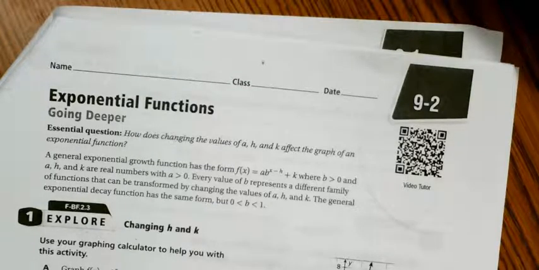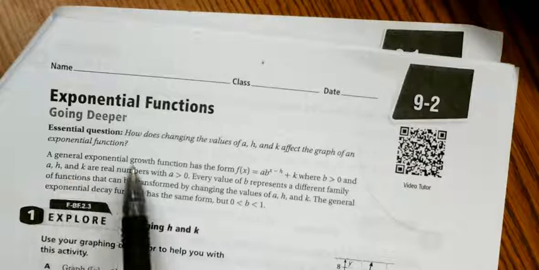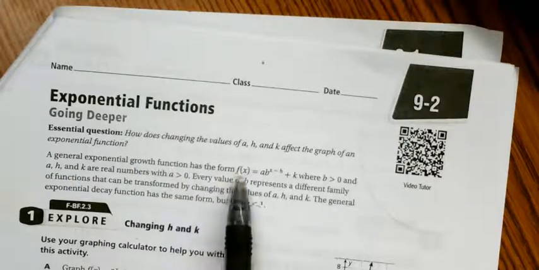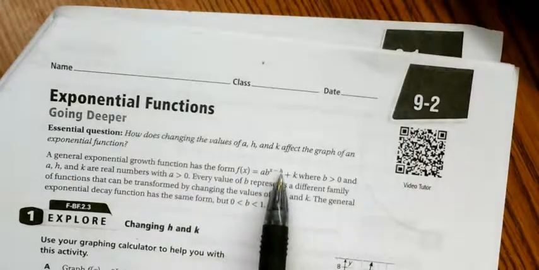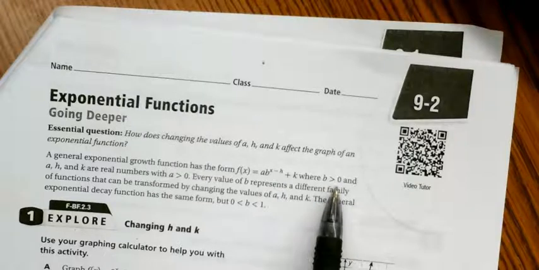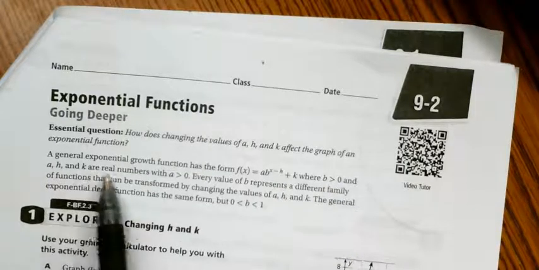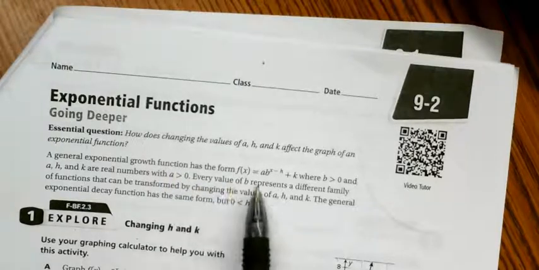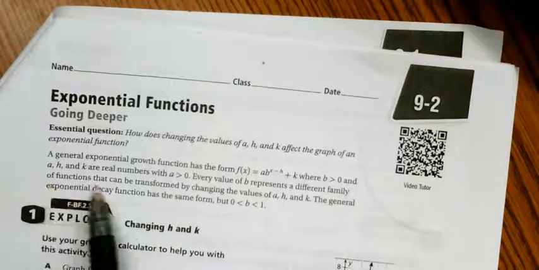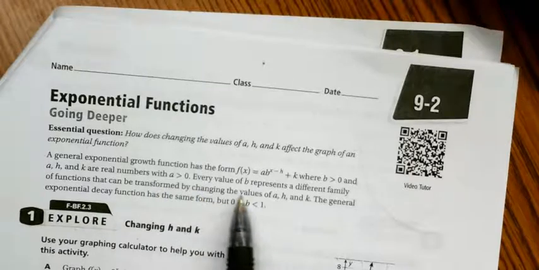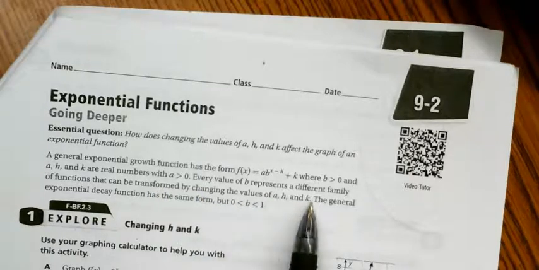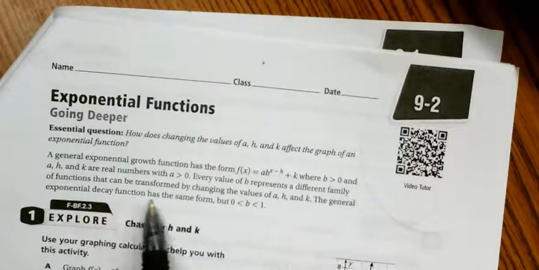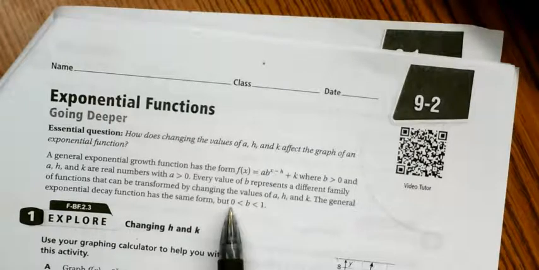Alright guys, so a general exponential growth function has the form f of x equals a b to the x minus h plus k, where b is greater than 0 and a, h, and k are real numbers, with a greater than 0. Every value of b represents a different family of functions that can be transformed by changing the values of a, h, and k. The general exponential decay function has the same form, but 0 is less than b, which is less than 1.